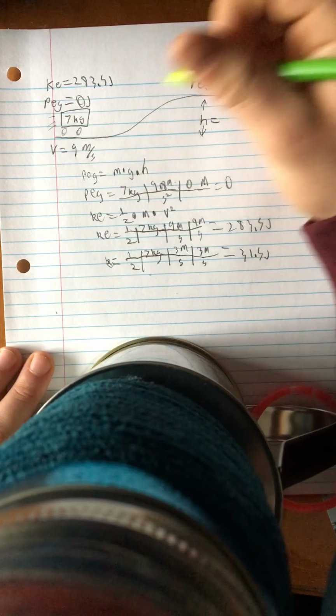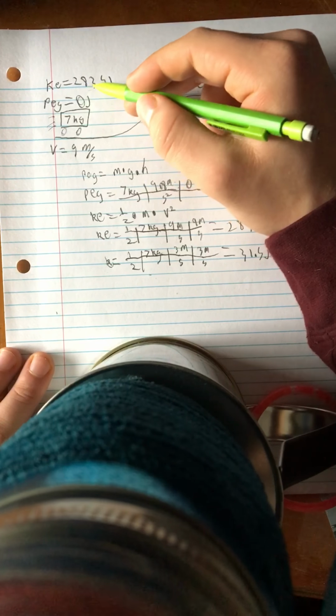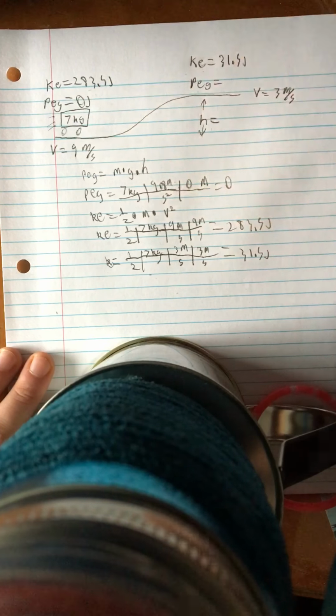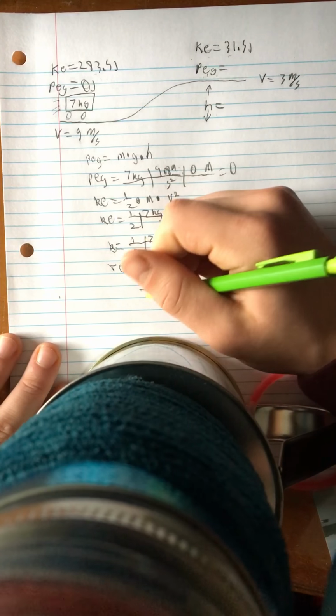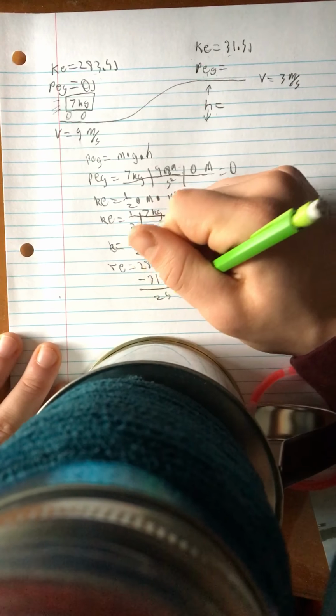So because we know that the total energy here is 283.5 joules, that means the whole entire thing is 283.5. So the kinetic energy plus the potential energy due to gravity here should be 283.5. So in order to solve, we know the total energy, 283.5 joules. In order to solve for the potential energy due to gravity, all we have to do is simply subtract the kinetic energy from the total energy. So minus 31.5 joules. And this will give us 252 joules equals potential energy due to gravity.